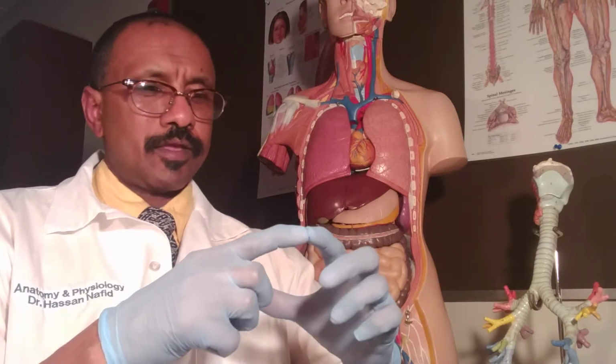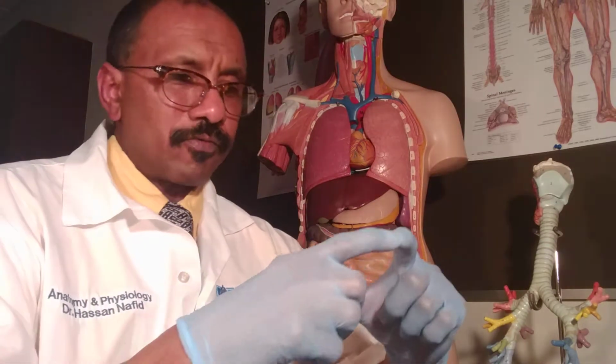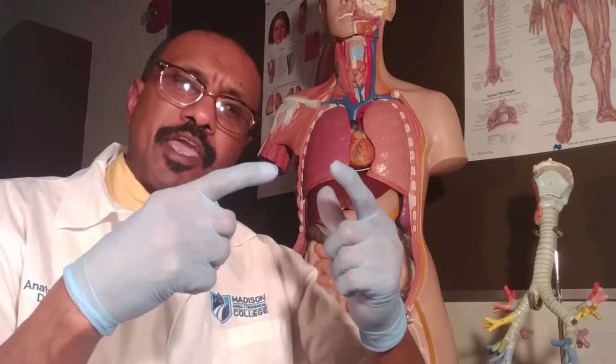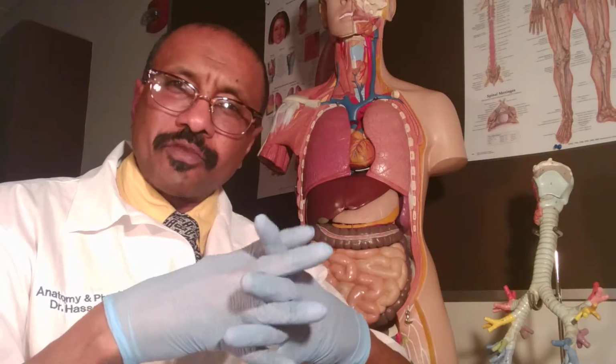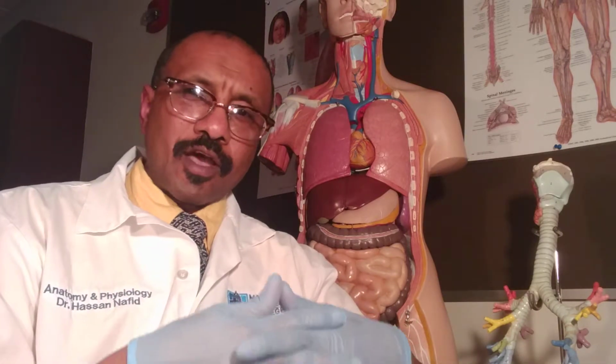Oxygen diffuses from the alveolar sac to the pulmonary capillaries in exchange for carbon dioxide, which diffuses from the pulmonary capillaries to the alveoli to be expelled outside the body.